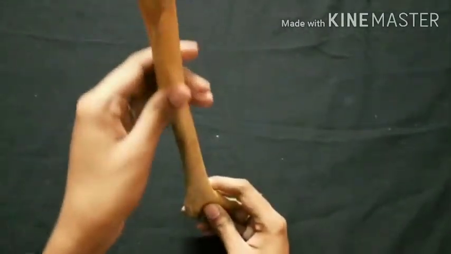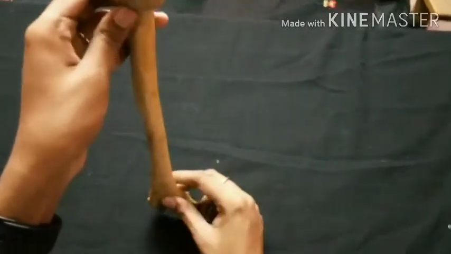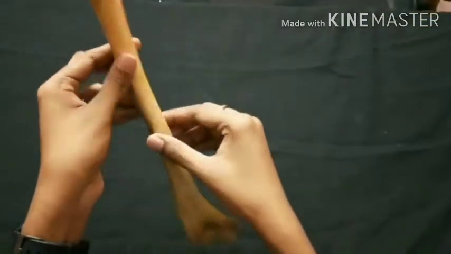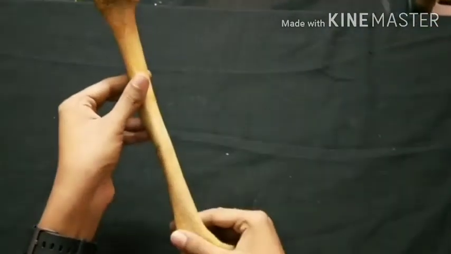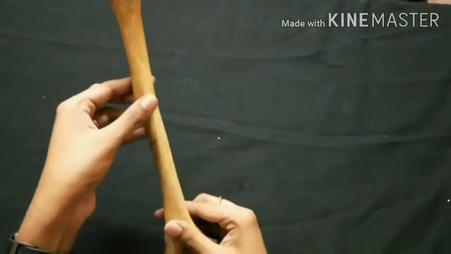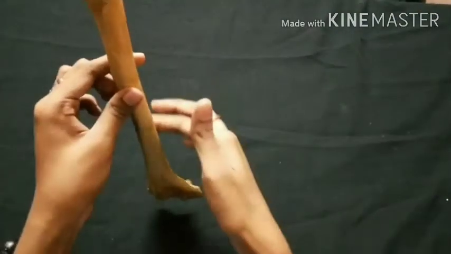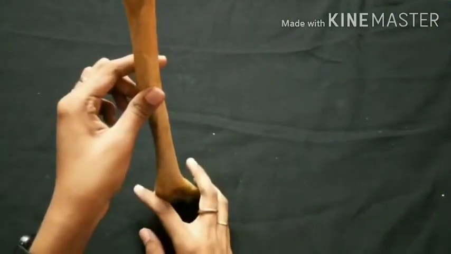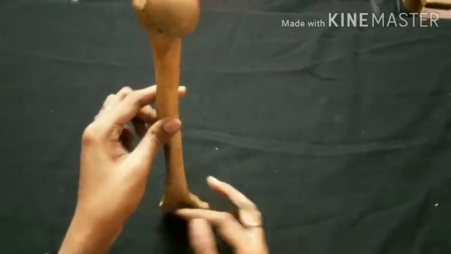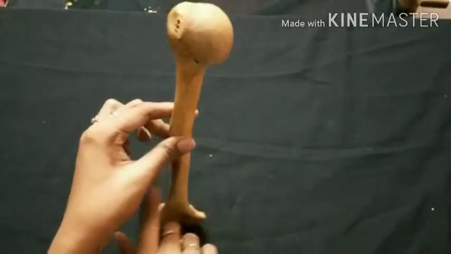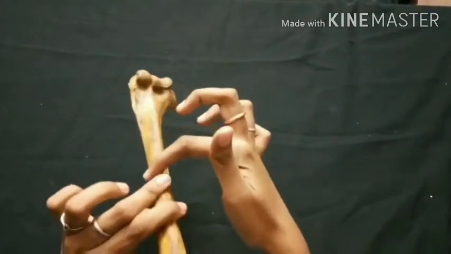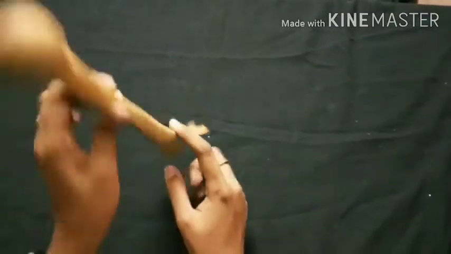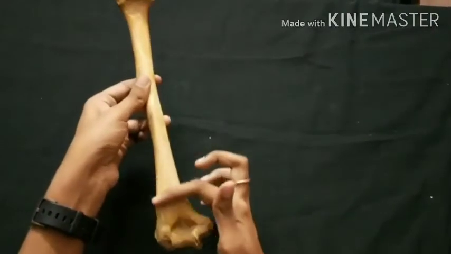Next is the shaft. Shaft is rounded in the upper half and it becomes triangular in the lower half. It has three borders: the anterior border, medial border, and the lateral border. And the shaft has three surfaces: anterolateral surface, anteromedial surface, and the posterior surface.